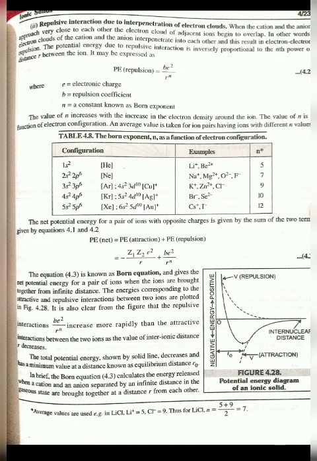The net potential energy for a pair of ions with opposite charges is given by the sum of the two terms given by equation 4.1 and 4.2. Pe net is equal to Pe attraction plus Pe repulsion is equal to minus Z1 Z2 e square upon R plus B e square upon R power n. Equation 4.3 is known as the Born equation and gives the net potential energy for a pair of ions when the ions are brought together from infinite distance.